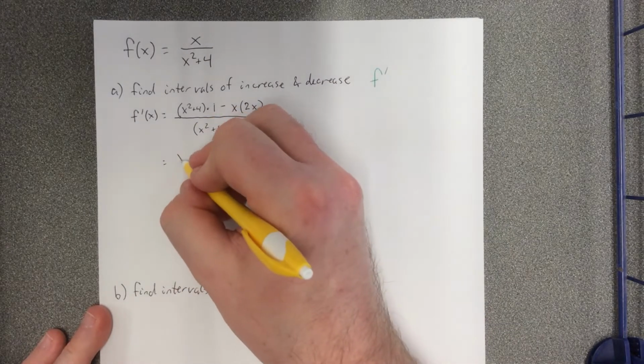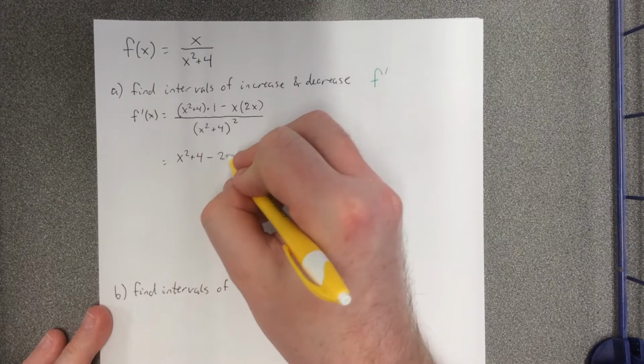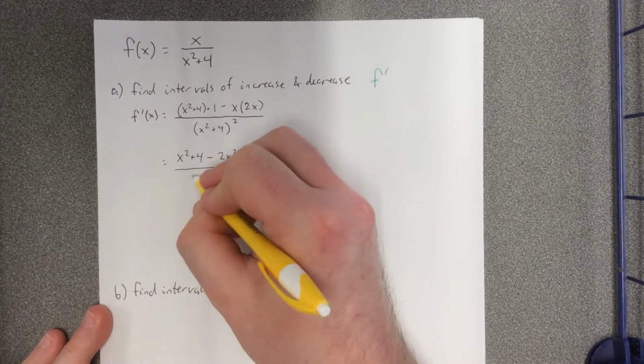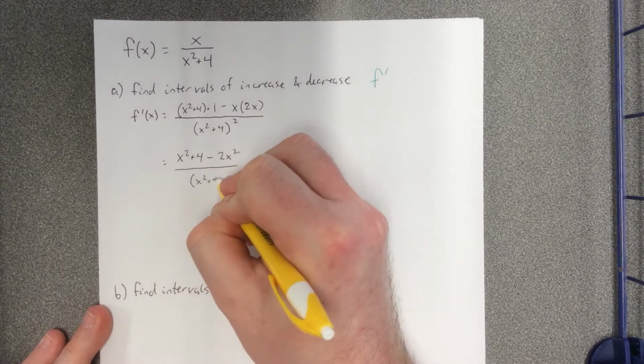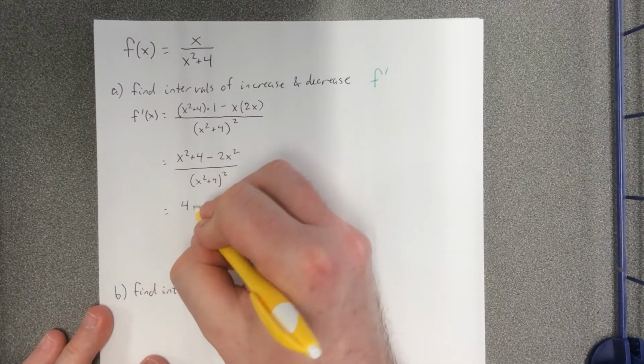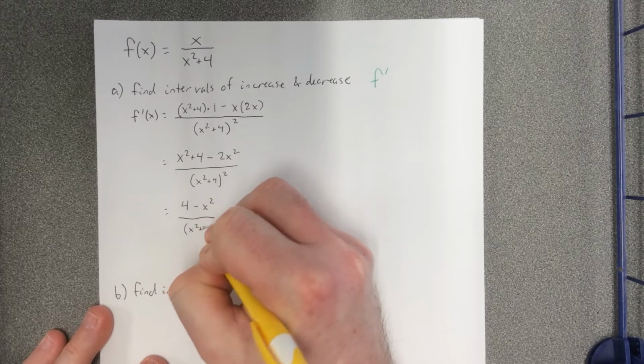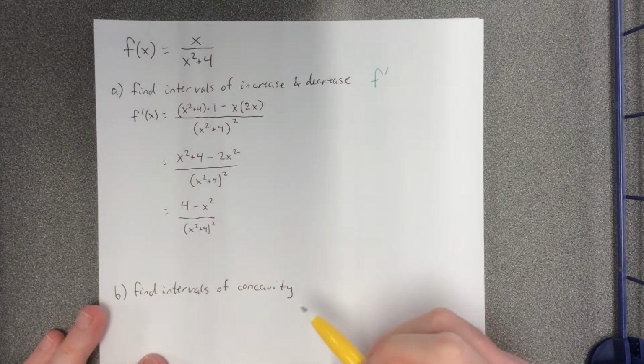Simplifying this numerator as much as possible, we'll get x squared plus 4. The 1 doesn't do anything. Minus x squared all over x squared plus 4, quantity squared. Continuing to combine like terms, we'll call this 4 minus x squared over x squared plus 4 quantity squared.